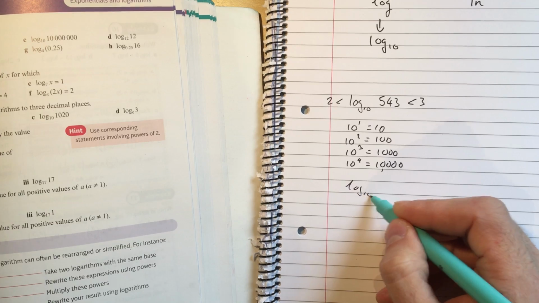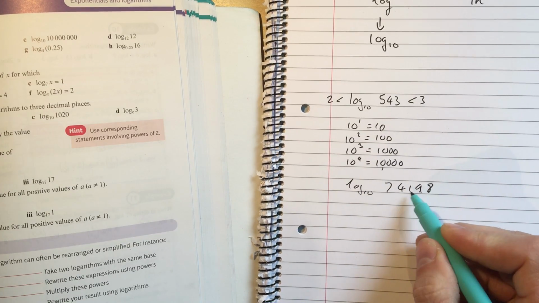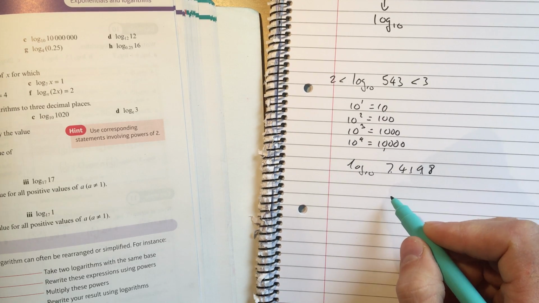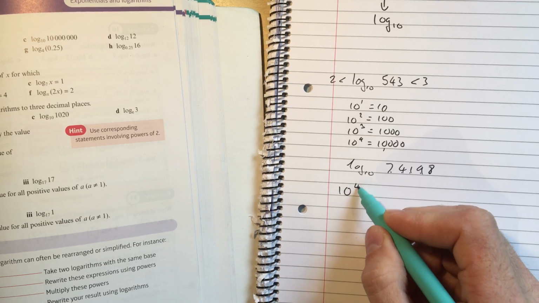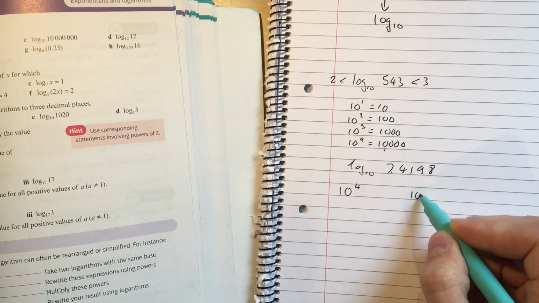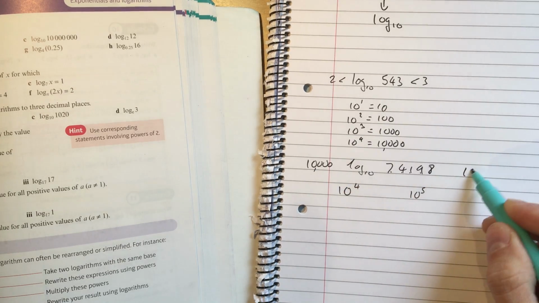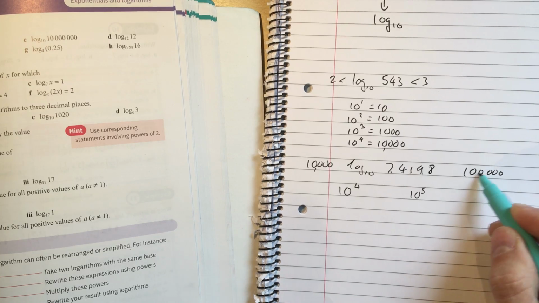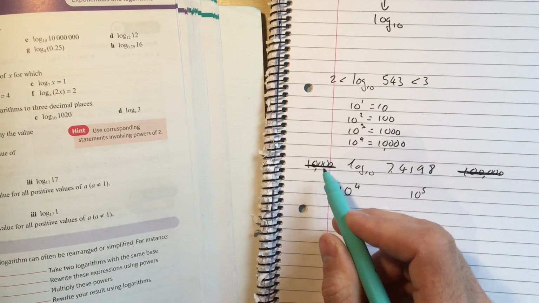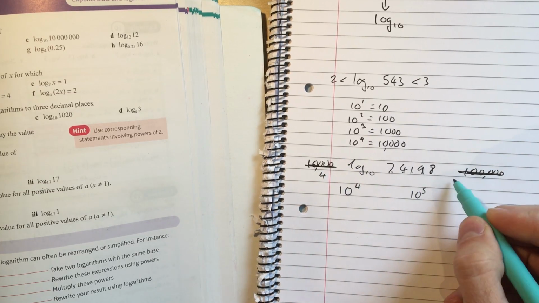Log to the base 10 of, I don't know, 74198. Well, that is a 5-digit number. So it's bigger than 10 to the power of 4, and it's smaller than 10 to the power of 5. So this is between 10,000 and 100,000. So log base 10 of that is between 4 and 5.